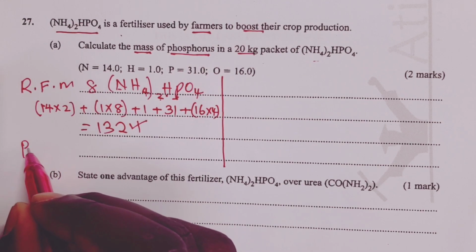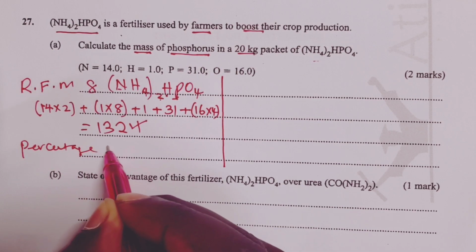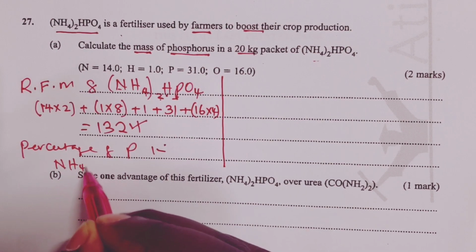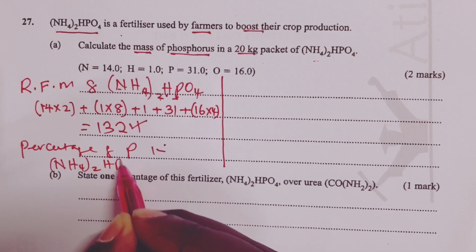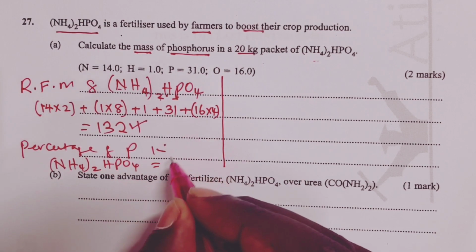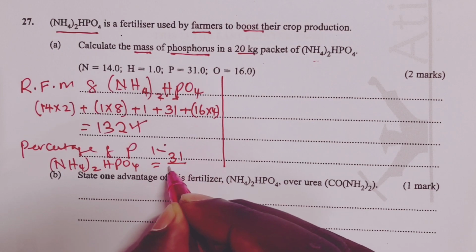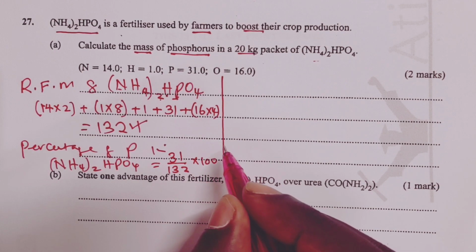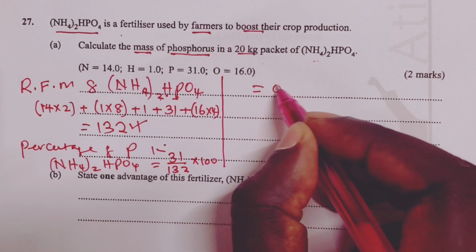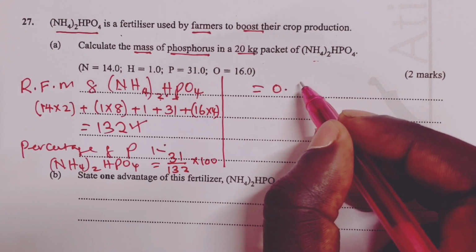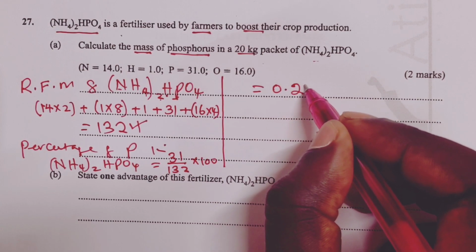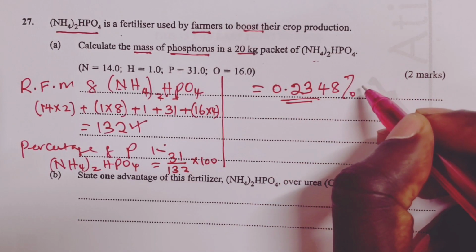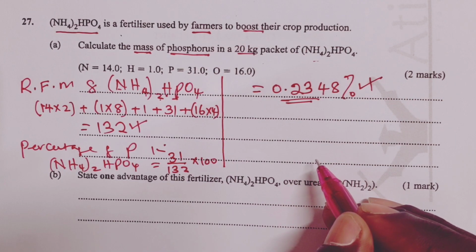So, percentage of phosphorus in our ammonium hydrogen phosphate. Phosphorus is contributing 31 out of the 132 that we have calculated, and we shall multiply this by 100. This is giving us a percentage composition of phosphorus of 0.2348%. That would give ourselves the next mark.